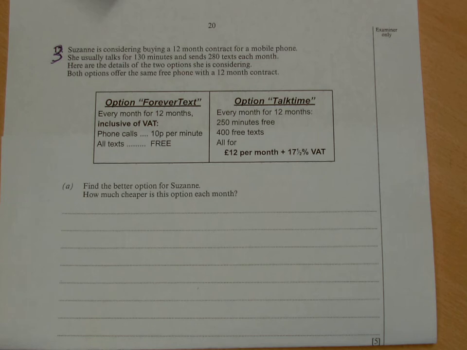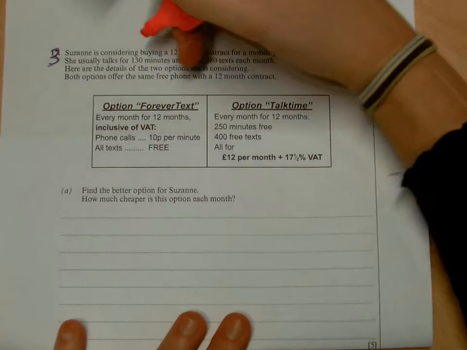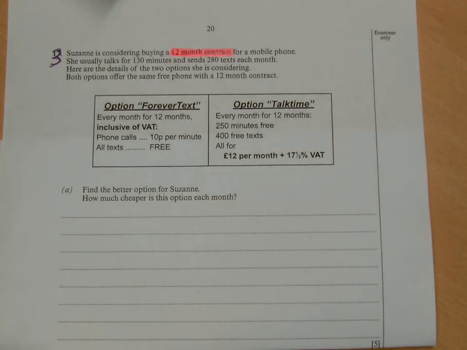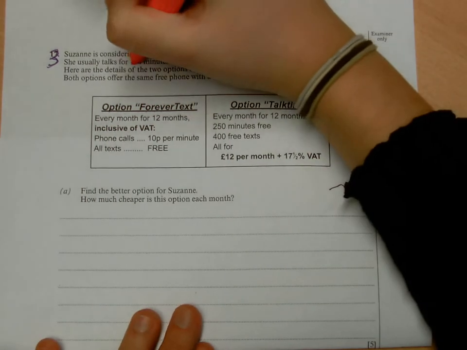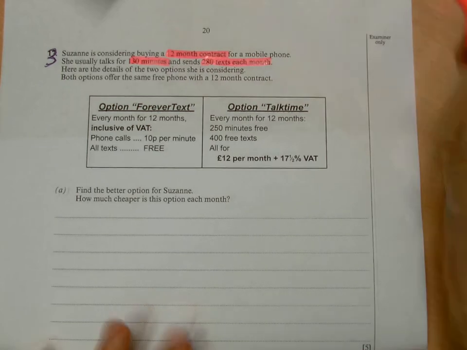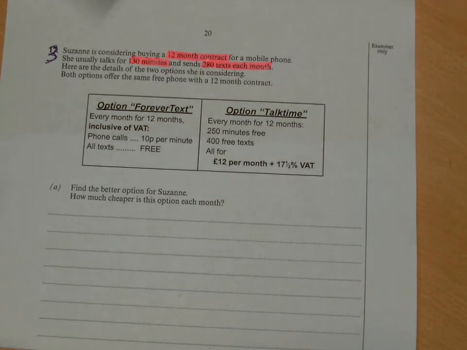Okay, question number 3 is taken from a GCSE past paper, and it says Suzanne is considering buying a 12-month contract for a mobile phone. Okay, so again, we're going to highlight all the key information. So 12 months contract. She usually talks for about 130 minutes and sends 280 texts each month. Here are the deals of the 2 options she is considering.